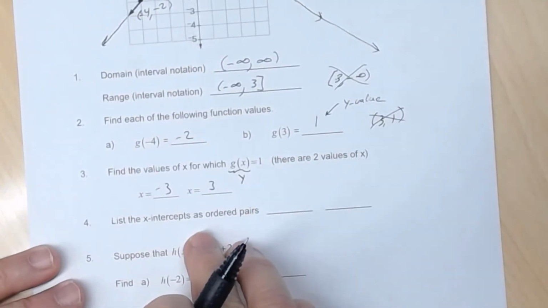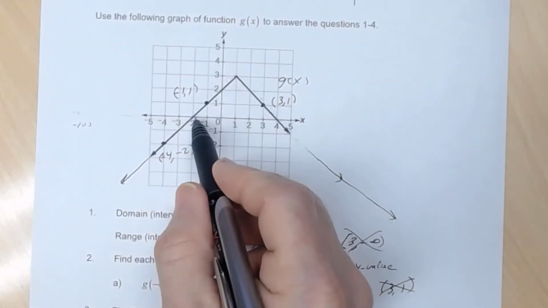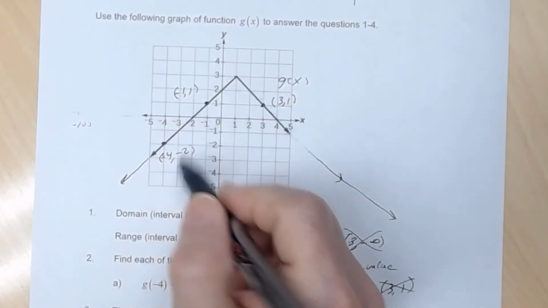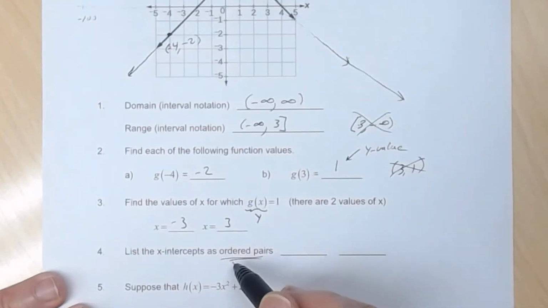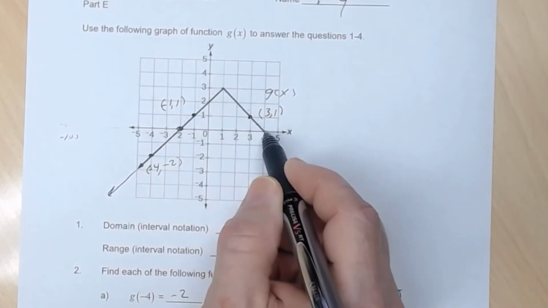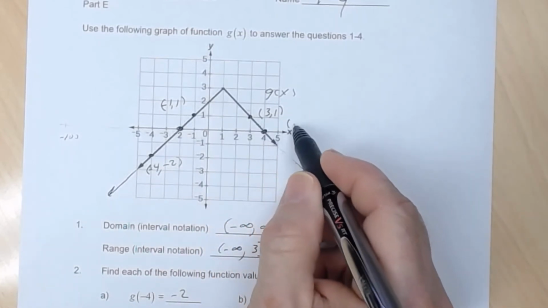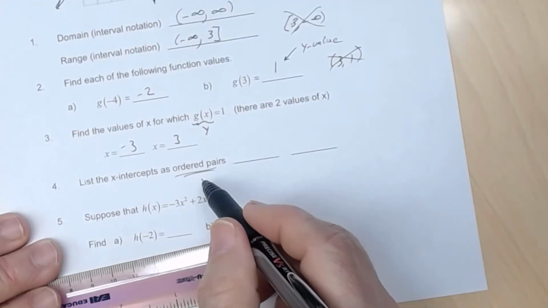Okay, here you want to list the x-intercepts as ordered pairs. Okay, ordered pairs. So there are 2 x-intercepts. So here are your x-intercepts. Remember, the x-intercept is where the graph crosses the x-axis. So it crosses here, and it crosses here. And label the points, because you do want to write as an ordered pair.